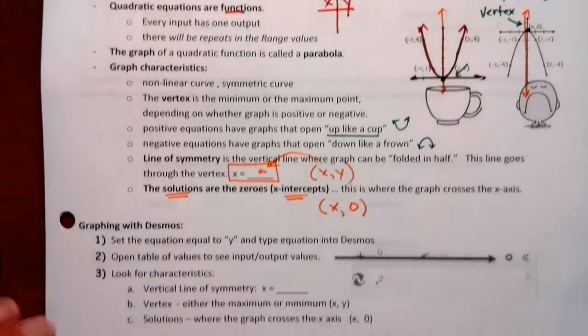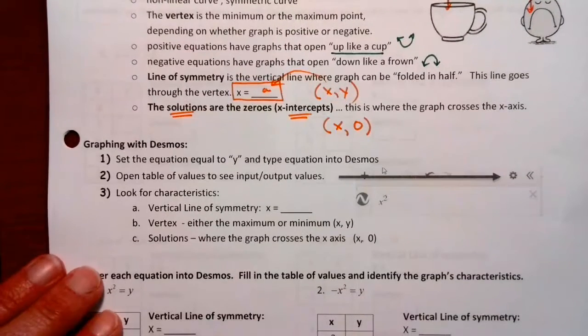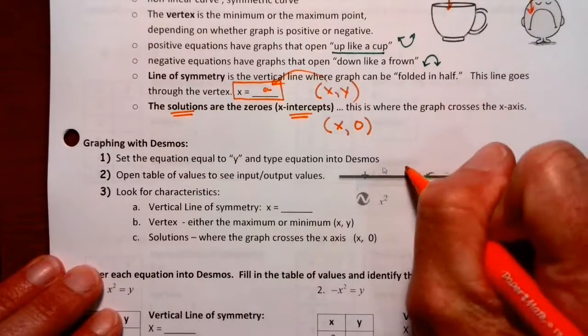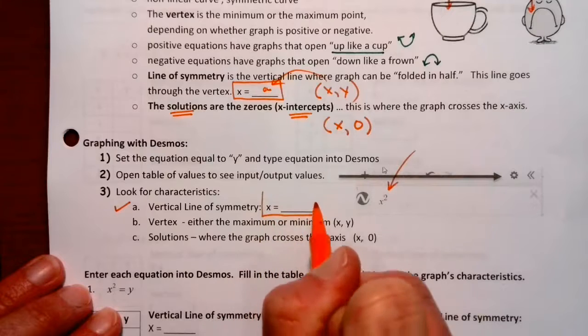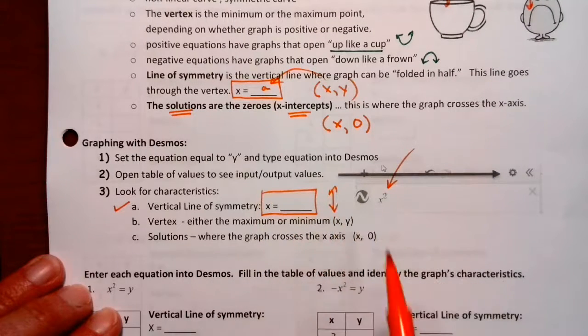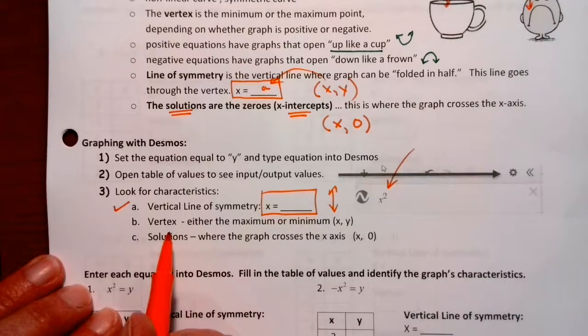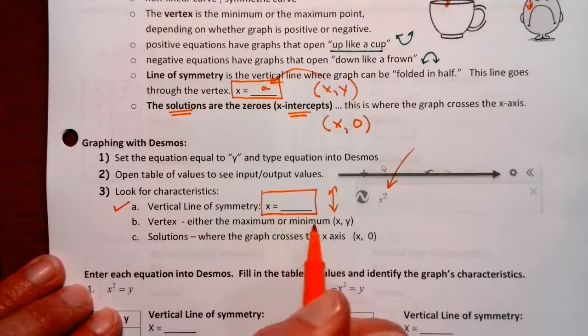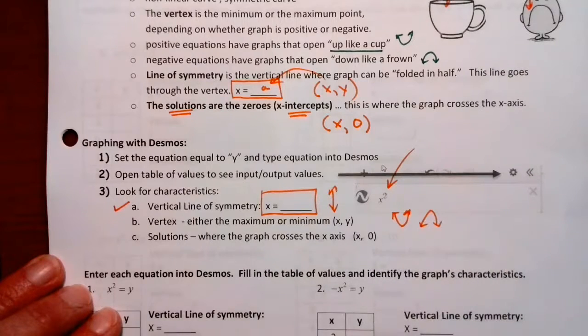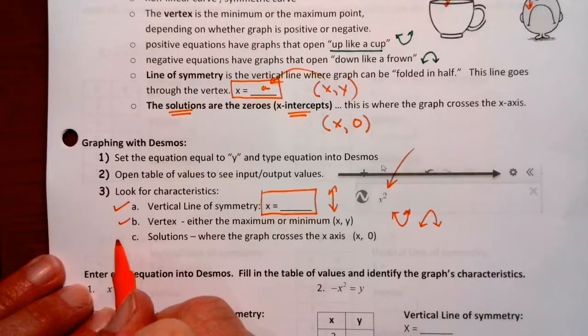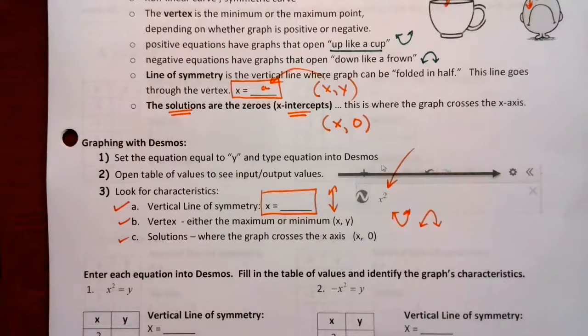Okay, so what we're going to do in class today is graph our equation with Desmos. You're going to put the equation right in and you can see 3 different characteristics. I want you to look for your vertical line of symmetry. That x is equal to equation, that's the vertical line where the graph can fold in half. Your vertex is either going to be a minimum or maximum, and you need to be able to decide whether the picture of the graph is up like a cup or down like a frown. Your solutions are going to be where that graph crosses the x-axis.